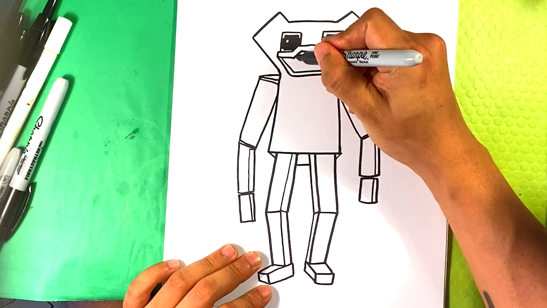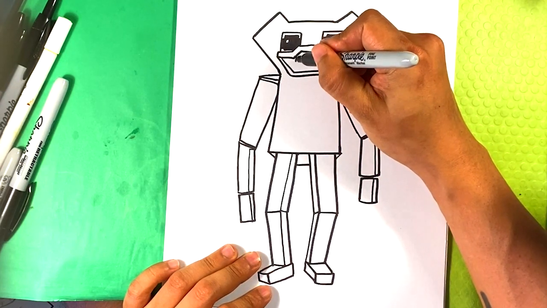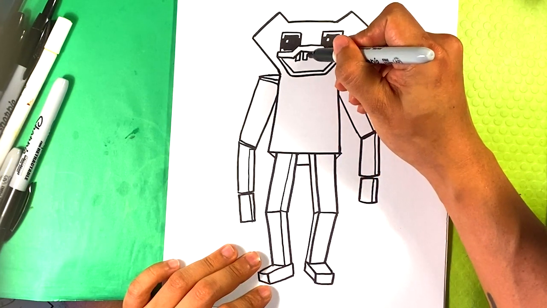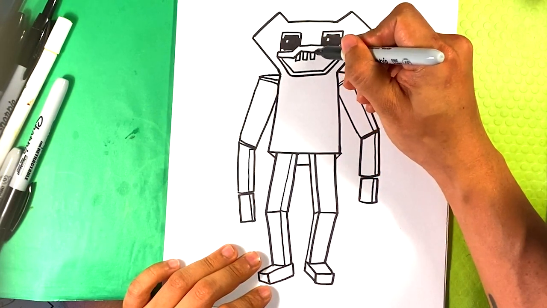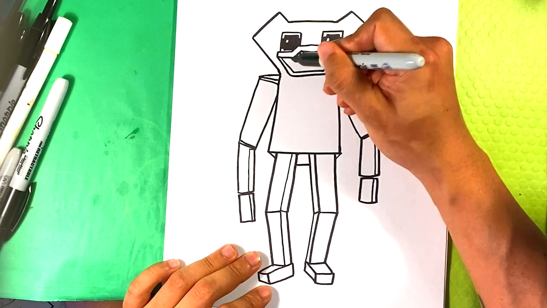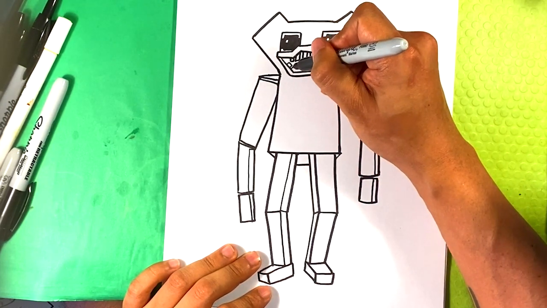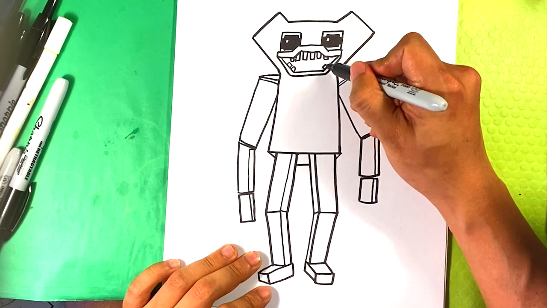Over here, I'm gonna go to the teeth, and literally the teeth are just square notches aiming downward, like piano keys. There we go. Literally just square.